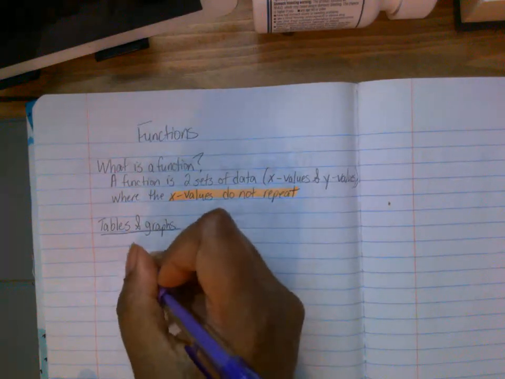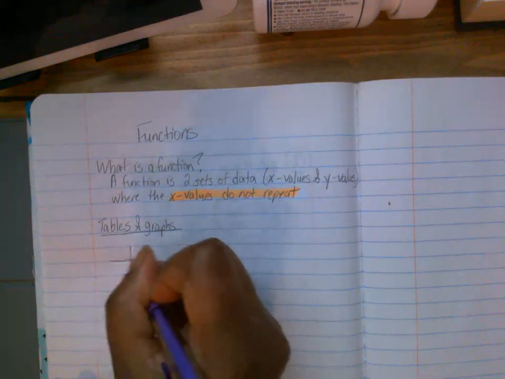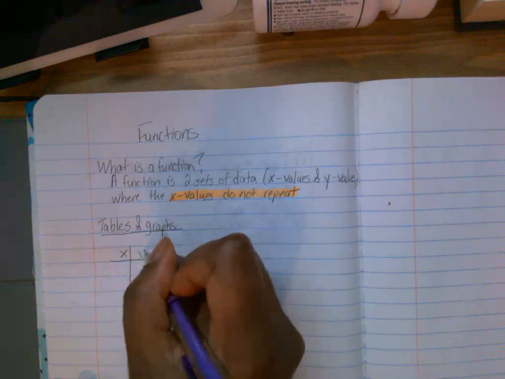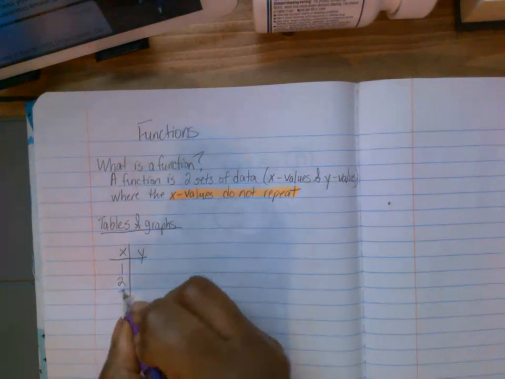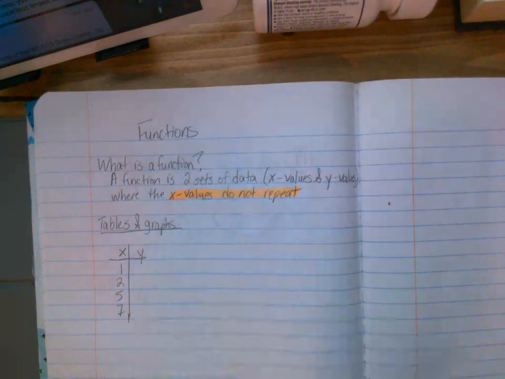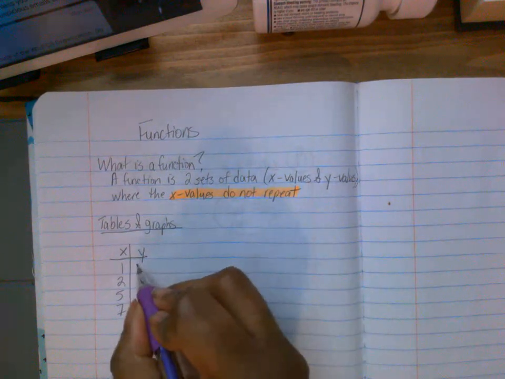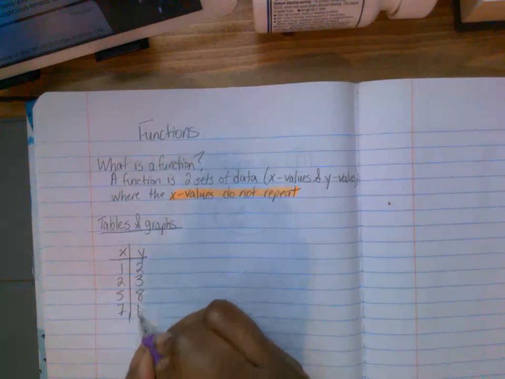All right, this first table, X and Y values, we have 1, 2, 5, 7. Y values 2, 3, 8, and 10.